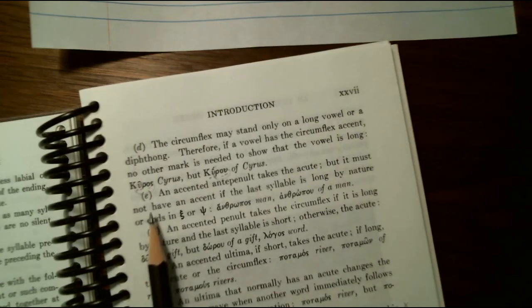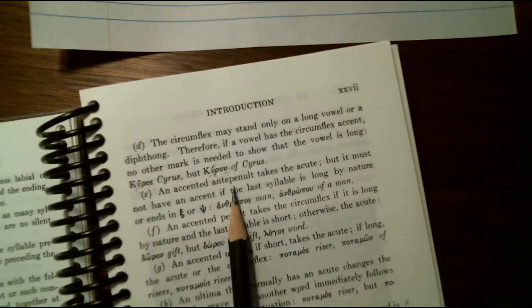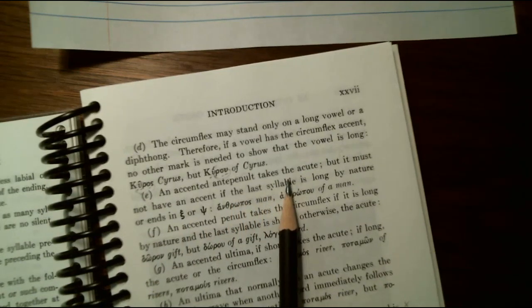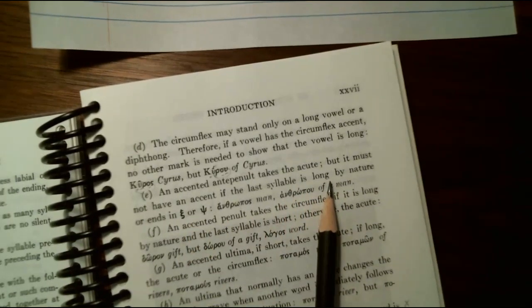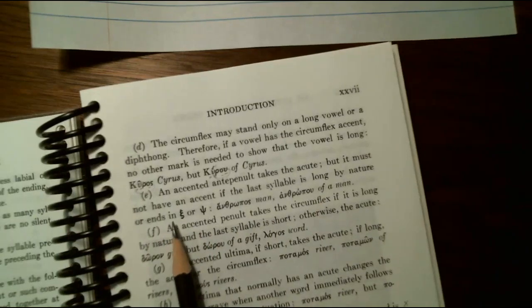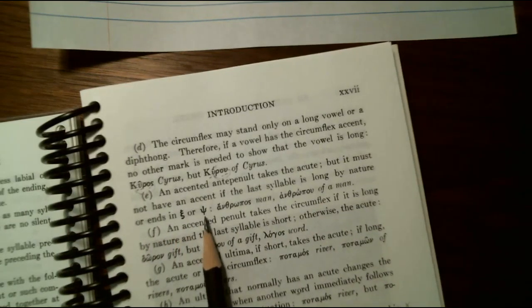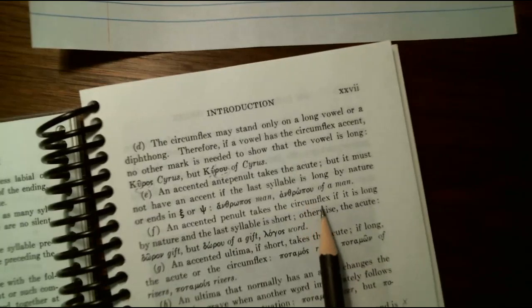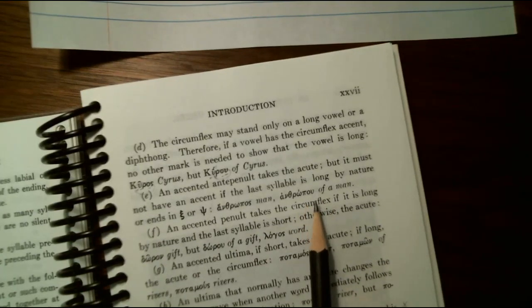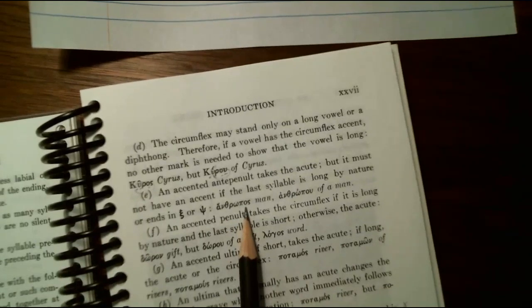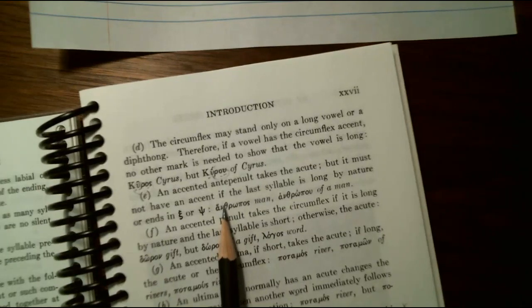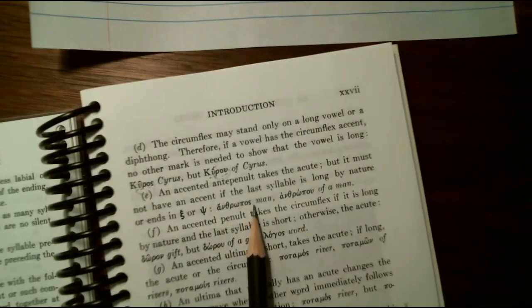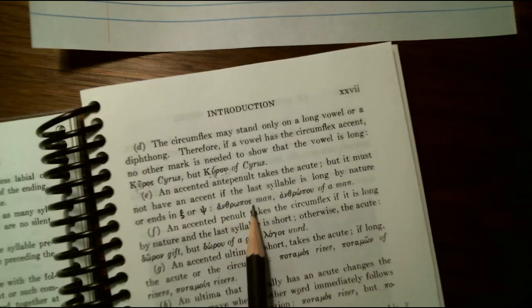All right, let's go on to letter E. An accented antepenult takes the acute, but it must not have an accent if the last syllable is long by nature or ends in xi or psi. We talked about this already with anthropos versus anthropou, right? So the short omicron here is going to allow that accent to go further out in the word, up to 3 syllables, to give a feeling of the 3 sections there.